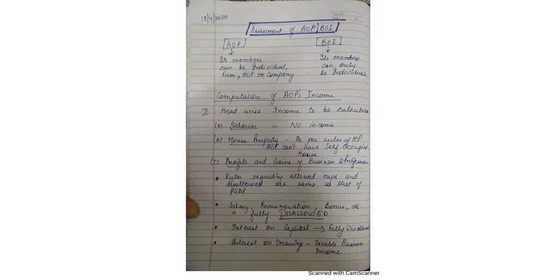So I am here with you to cover the topic of assessment of association of persons and body of individuals. For the sake of assessment, these two entities are considered as one. There are no different rules for assessment of these entities. But basically, there is a difference between these two terms, so let's recall that difference.